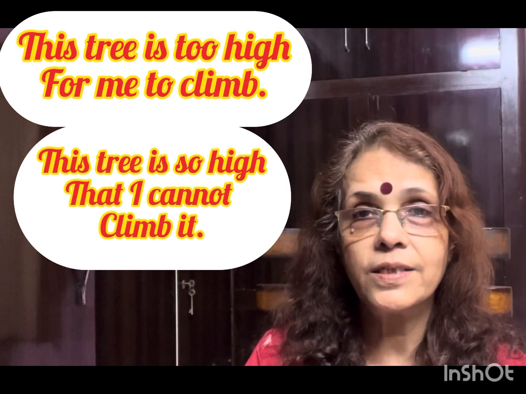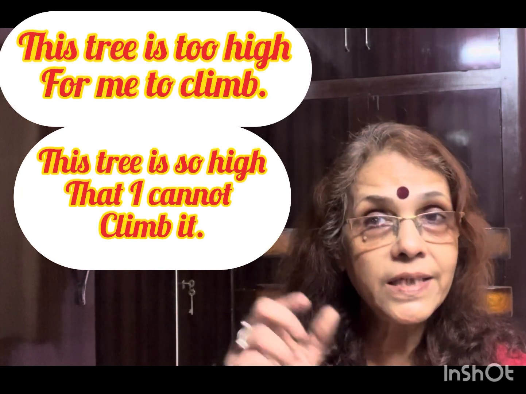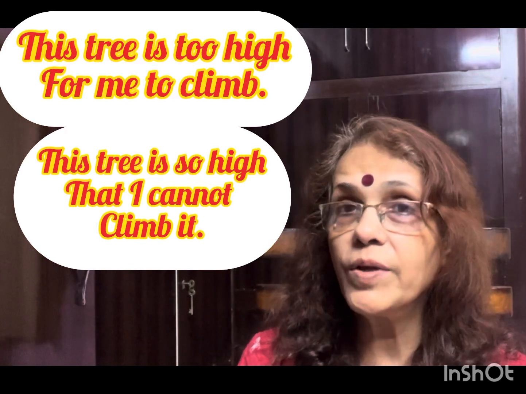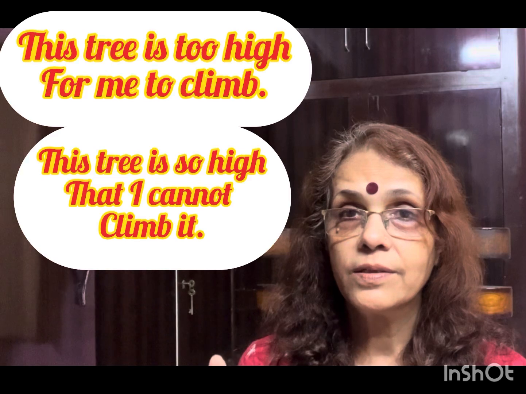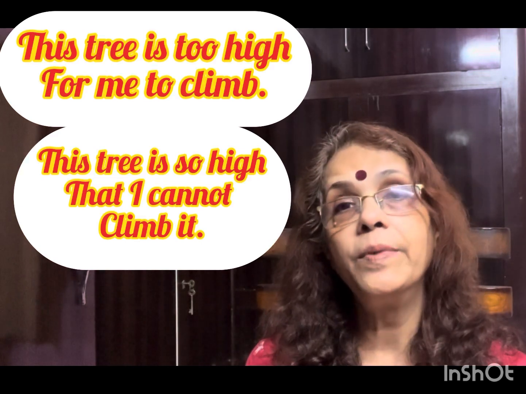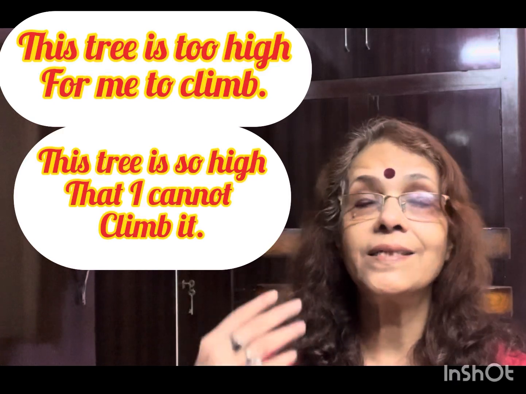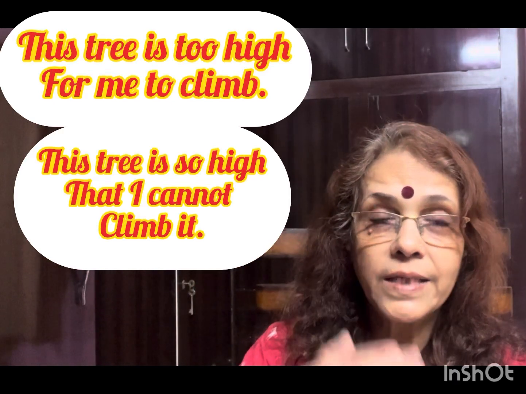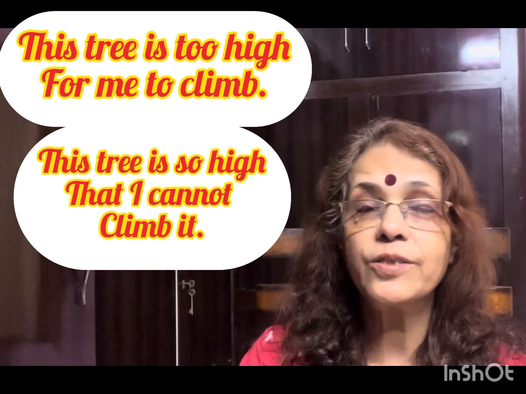No "for" inserted. But this question has a "for" inside. So your answer will also be a bit different. If the question had been "This tree is too high to climb", the answer is "This tree is so high that it cannot be climbed." So in the second part, the subject is tree, that is why "it."